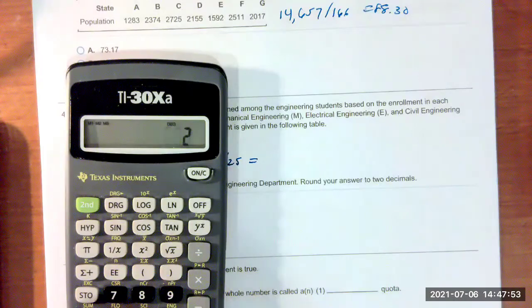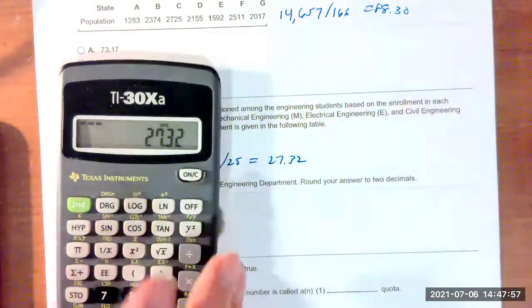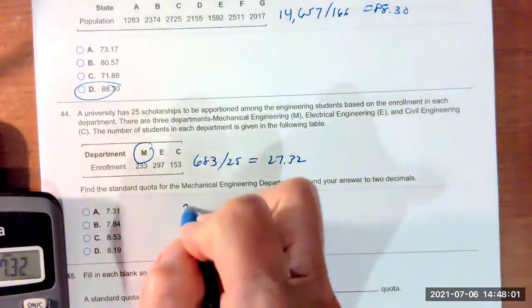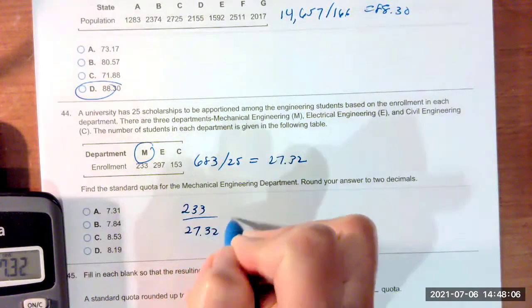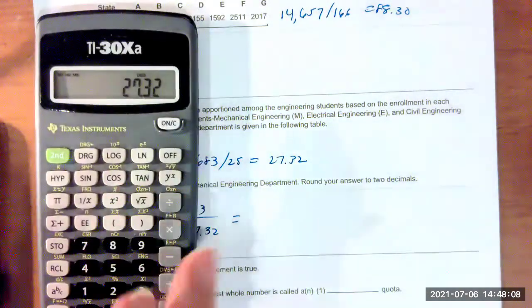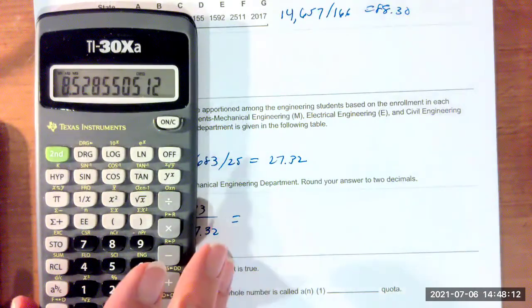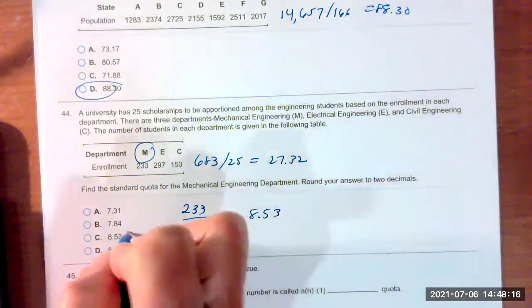So divide this by 25, and my standard divisor is 27.32. And then they want me to find it just for the mechanical engineering department. So I'm going to take 233 and divide by the 27.32. So 233 divided by 27.32, and I get 8.53, which is answer C.